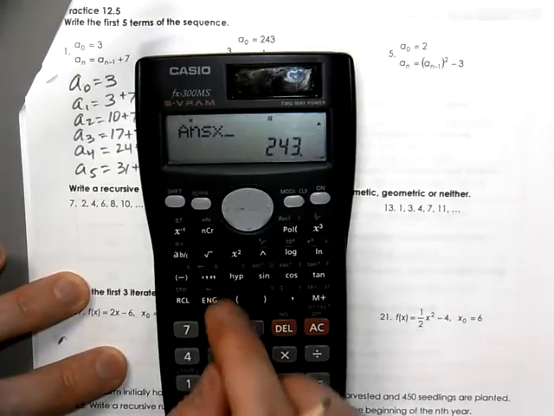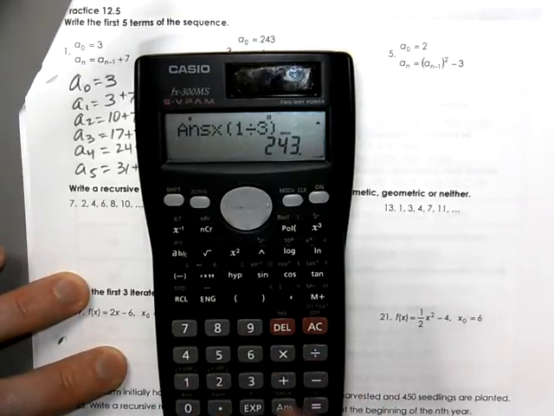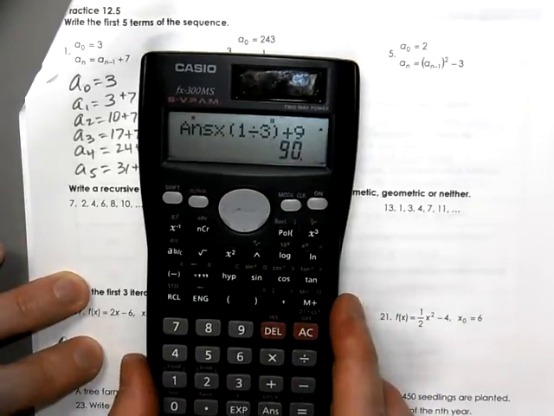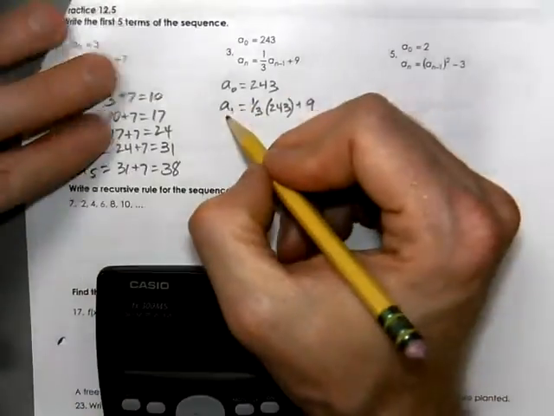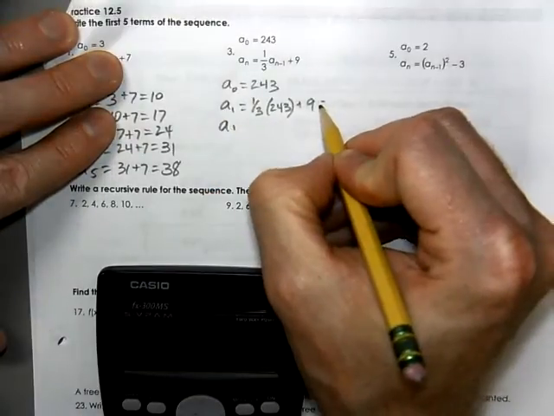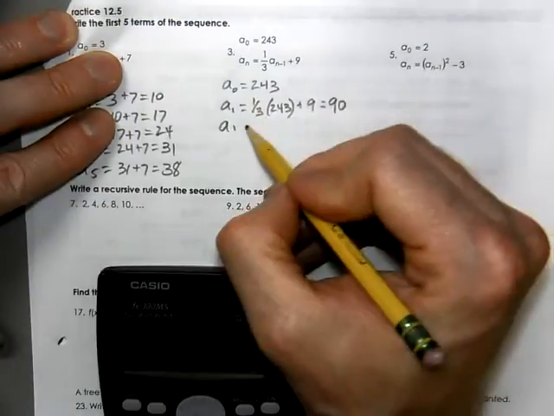We would times that amount by 1 divided by 3. Then we would add 9. Our second term, well, that term is 90.